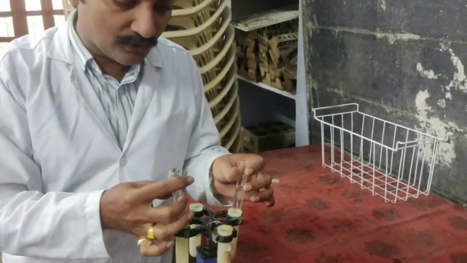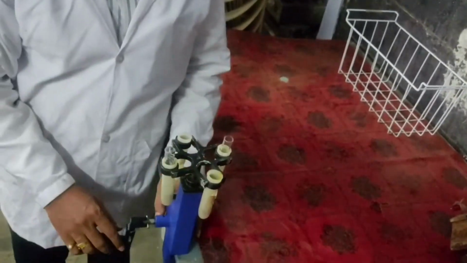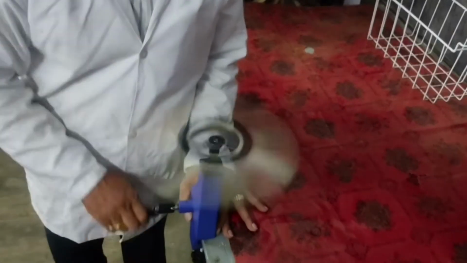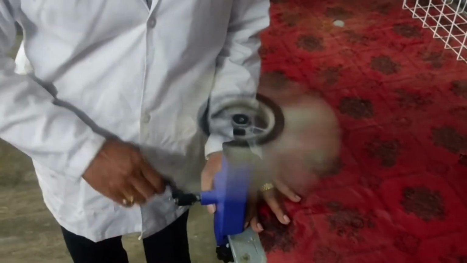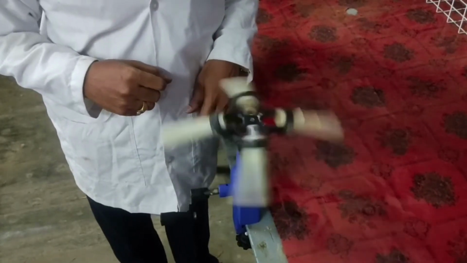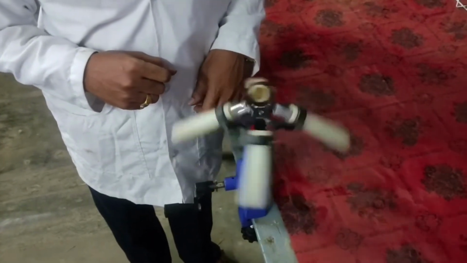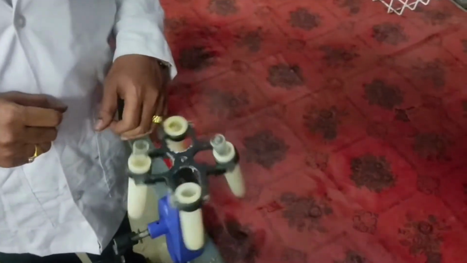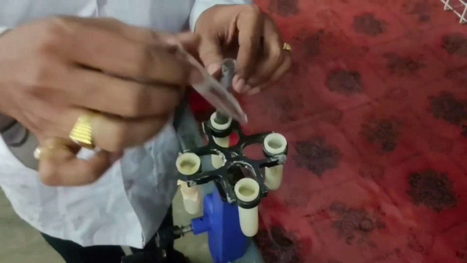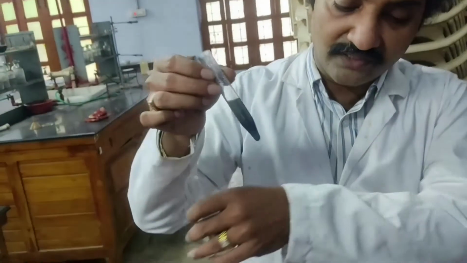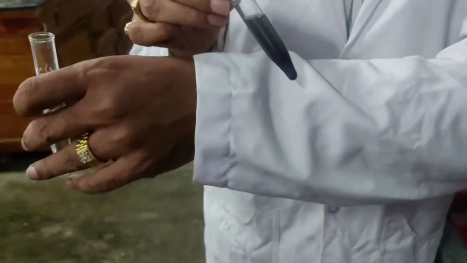Now I am centrifuging. See, I am putting the tubes in the opposite holders of the centrifuge machine. Now I am centrifuging the mixture. For a change, we are using a hand centrifuge machine. The centrifuging is complete. Let us see the residue that we have obtained. So this is the residue I have obtained. You can see this residue against a white background.